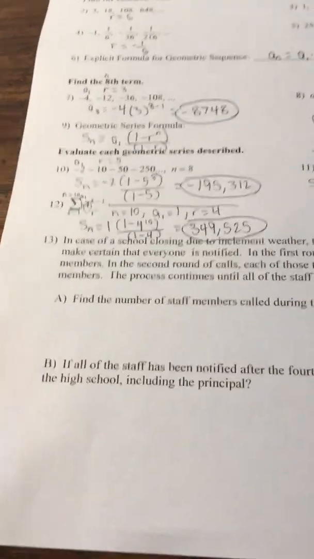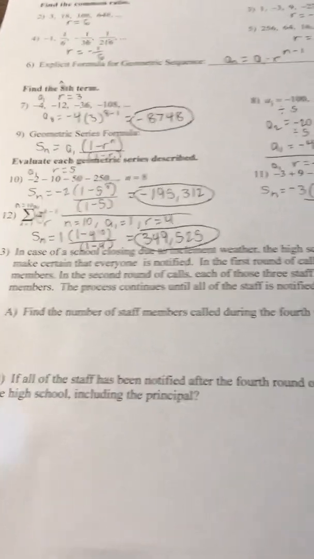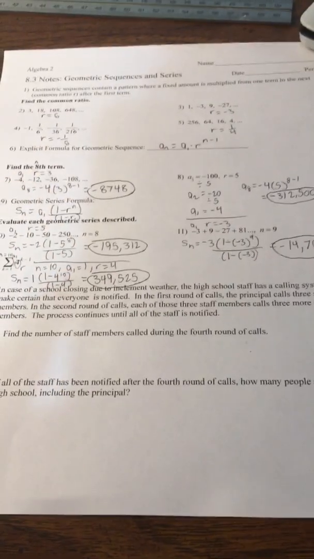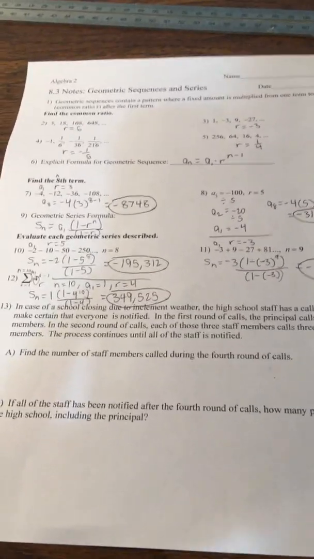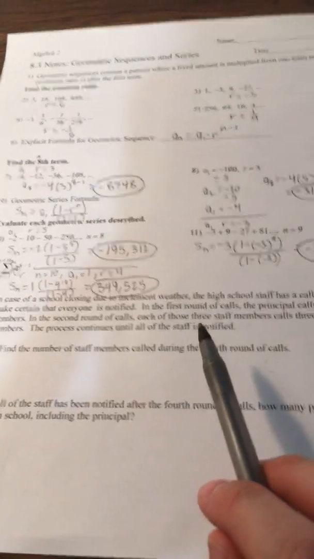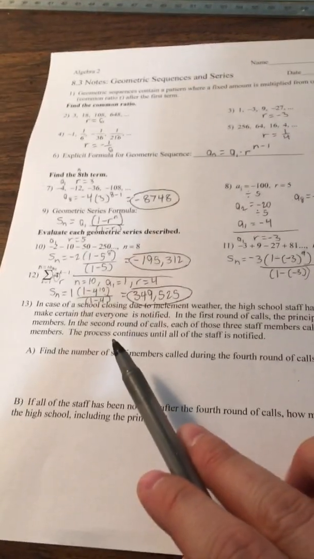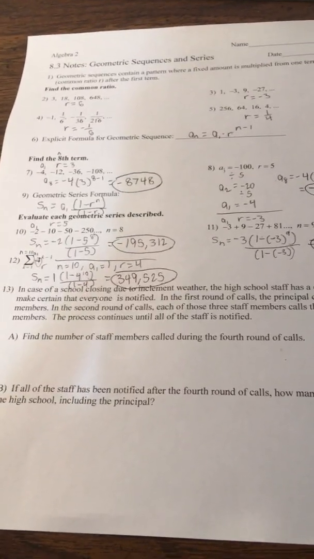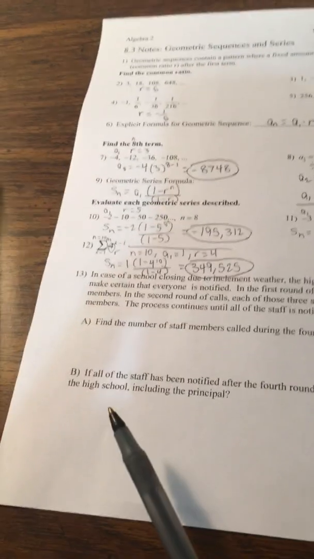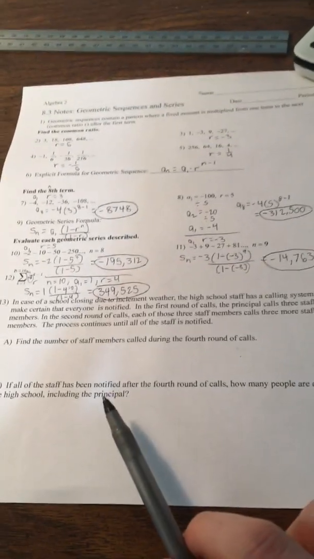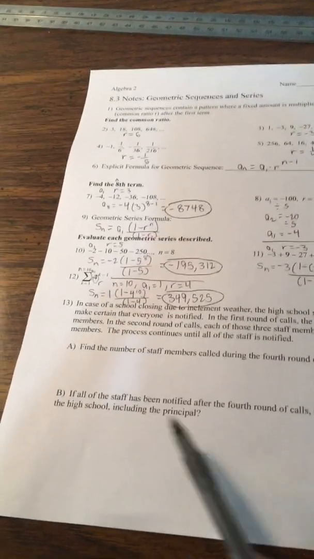Okay, now last thing we're going to do, look at one real life example. All right, a word problem, yay. In the case of a school closing due to inclement weather, the high school staff has a calling system to make certain that everyone is notified. In the first round of calls, the principal calls 3 staff members. In the second round of calls, each of those 3 staff members calls 3 more staff members. The process continues until all the staff is notified. We want to, first of all, find the number of staff members called during the 4th round of calls, and then, if all the staff have been notified after the 4th round of calls, how many people are on staff at the high school, including the principal.